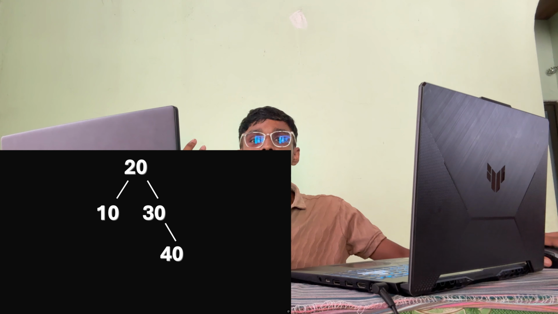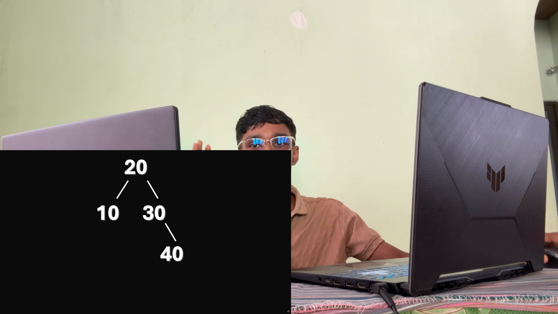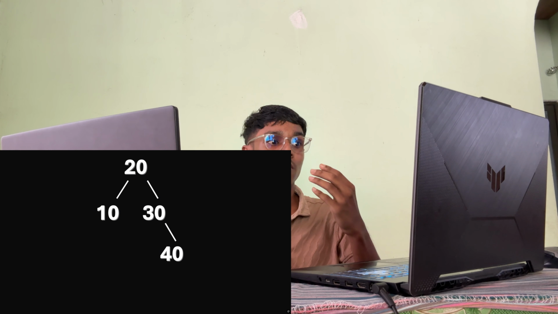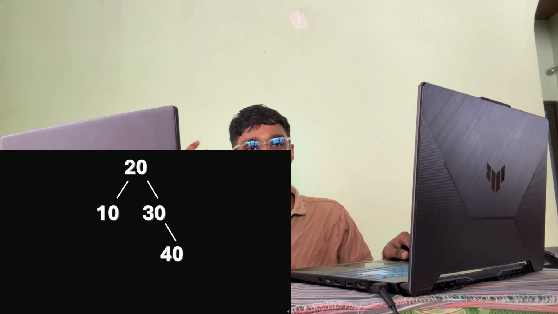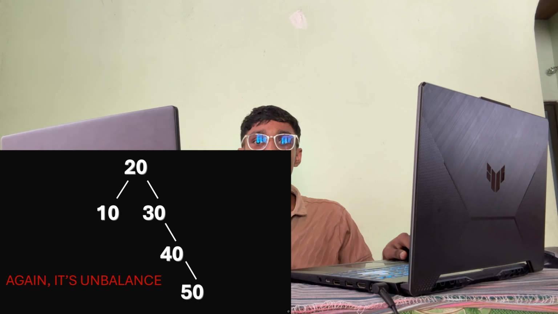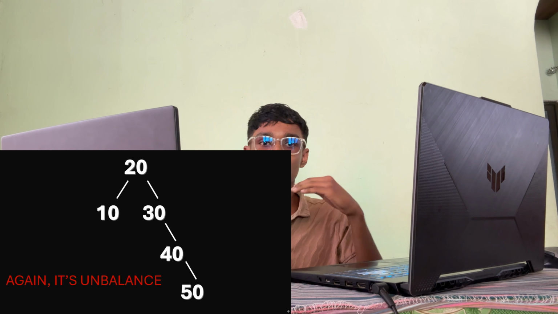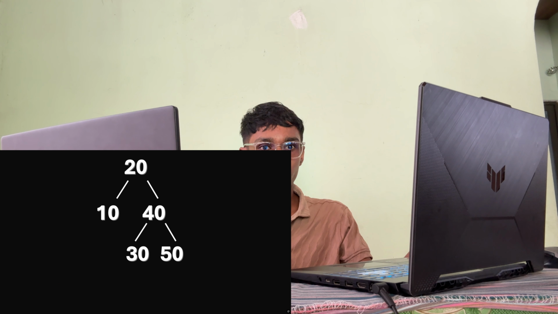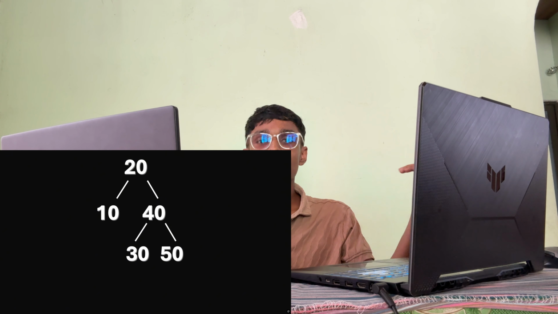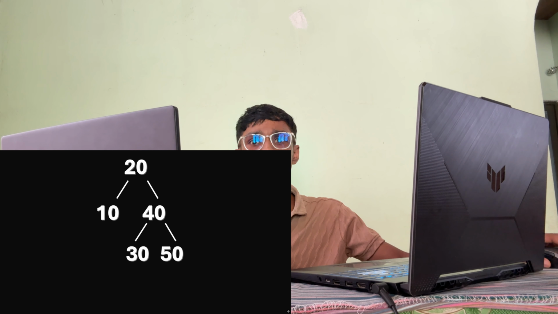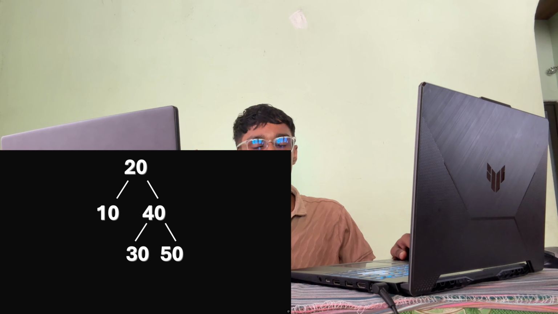Next we insert 50. It goes to the right side of 40. So now it gets unbalanced. We have to perform a left rotation like this. 40 goes up, 30 goes to the left side and 50 goes to the right side. Now it's balanced again.